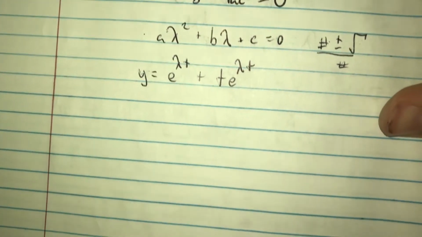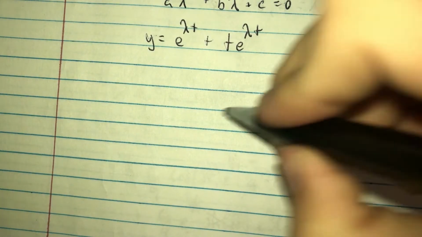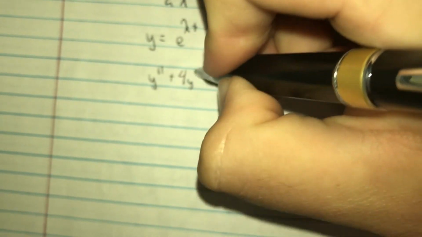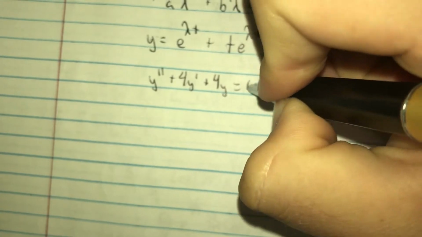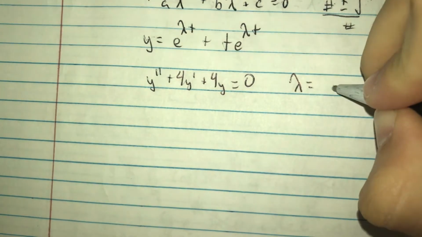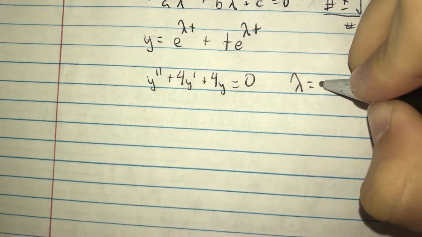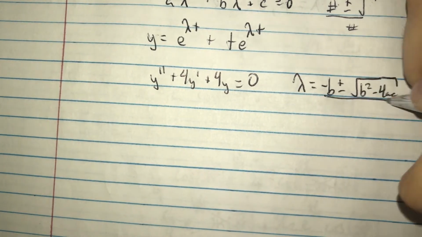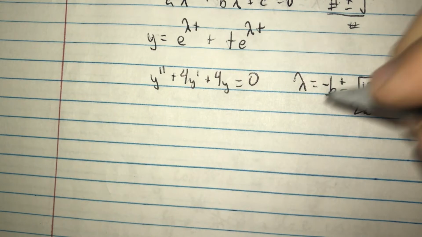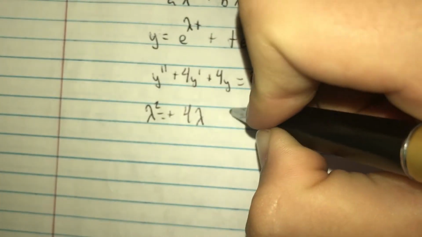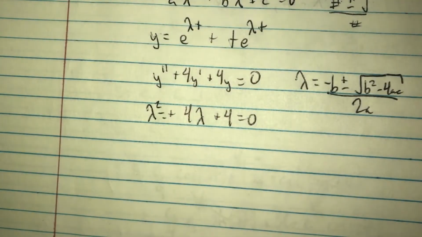So let's go ahead and do an example here. From the Boyce DiPrima textbook, we have y double prime plus 4y prime plus 4y is equal to 0. I'll go ahead and write out the quadratic formula. Okay, and let's plug in some numbers. So we'll just do lambda squared plus 4 lambda plus 4 is equal to 0.